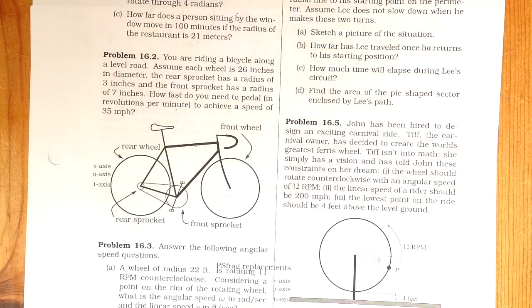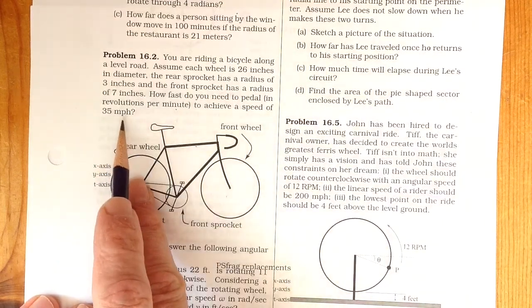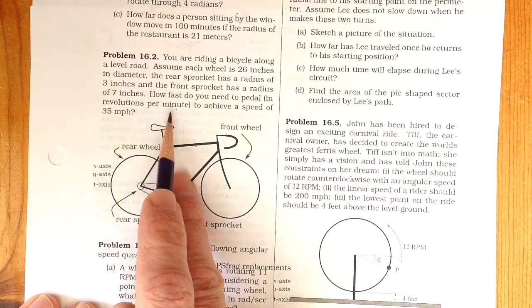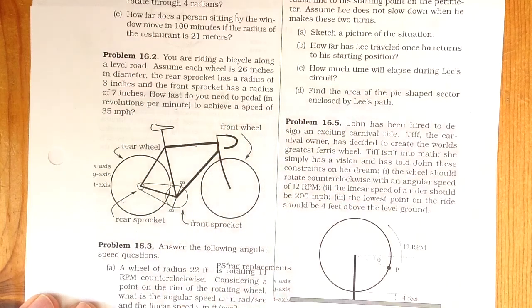So probably we should convert 35 miles per hour into inches per minute, since the rest of the problem they want revolutions per minute. So we're probably going to have to be doing that right off the bat. Okay, but otherwise let's look at it.